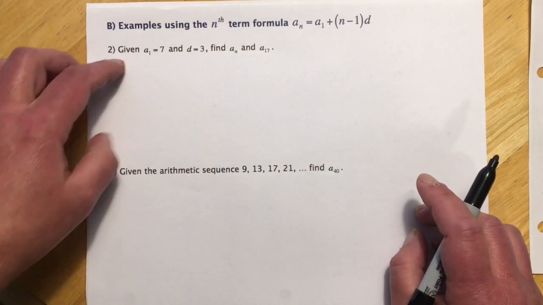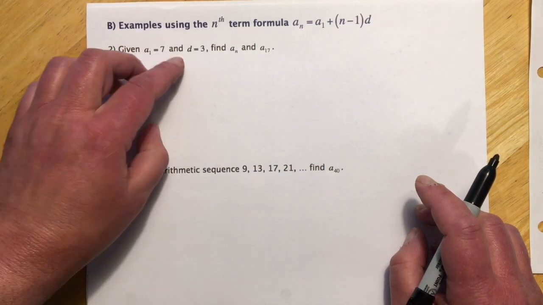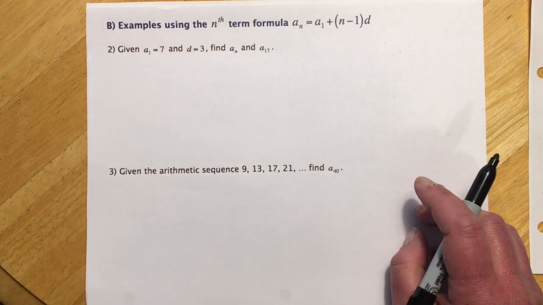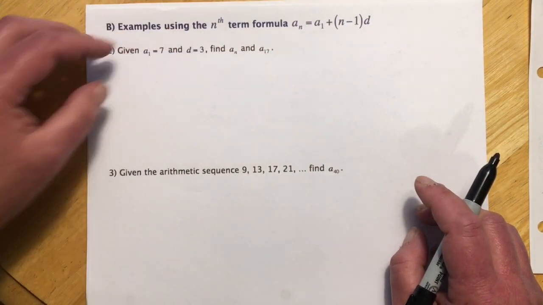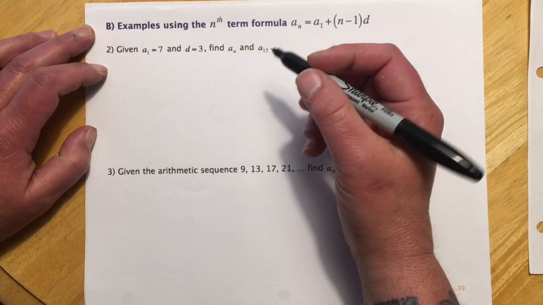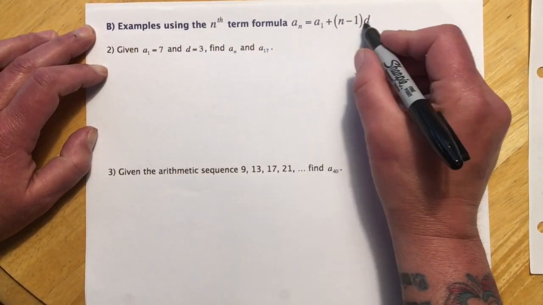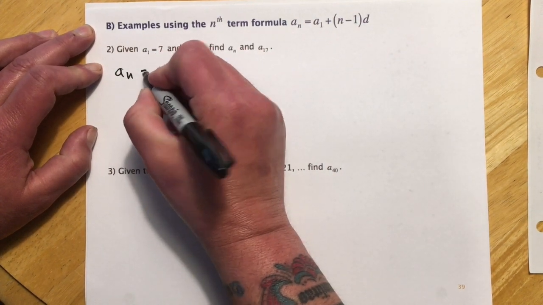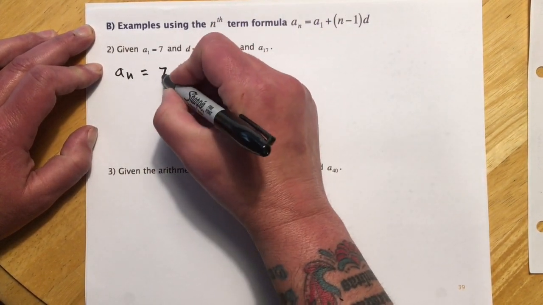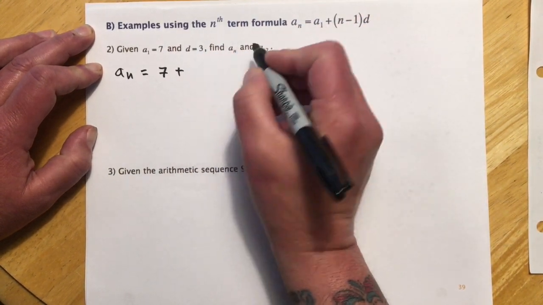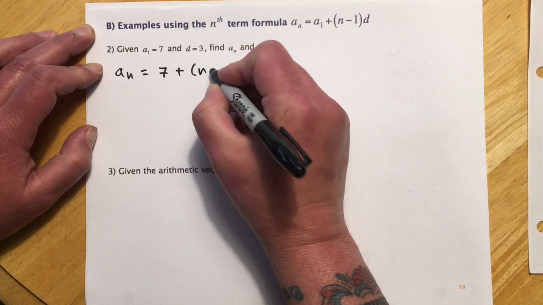So for number 2, given the first term, a sub 1 is 7, and the common difference is 3, find a formula for a sub n, an nth term formula, and then find the 17th term, a sub 17. So for a sub n, this is our nth term formula up here. A sub n is going to equal the first term, which is 7, plus n minus 1, and n is our counter, so it just stays n.